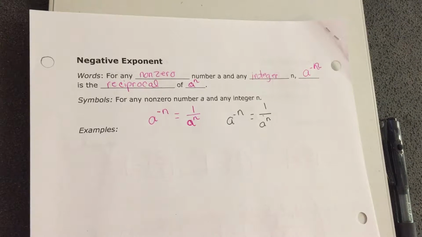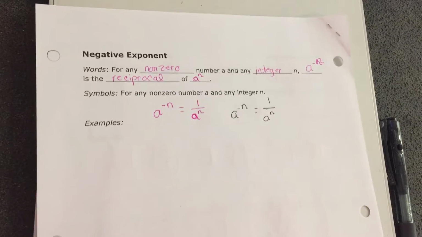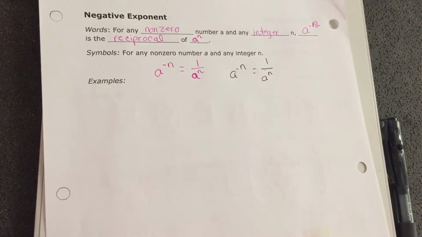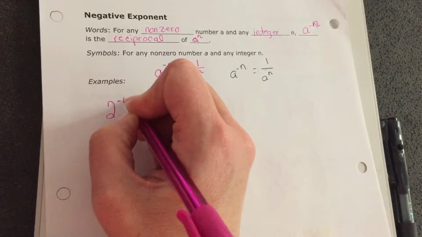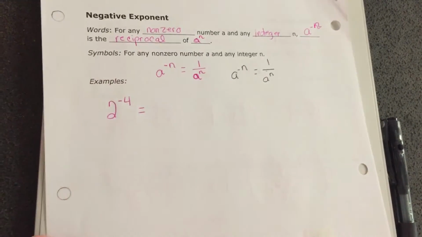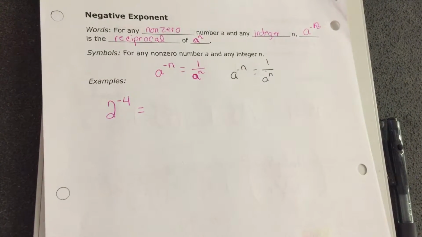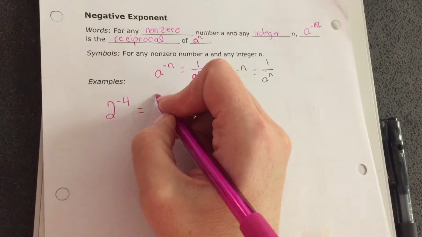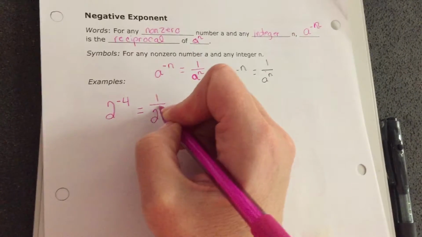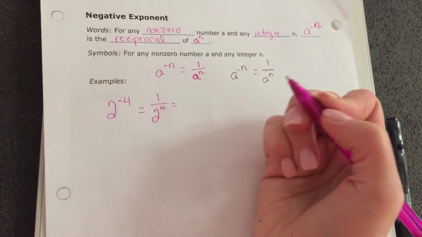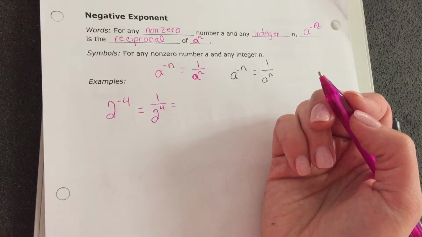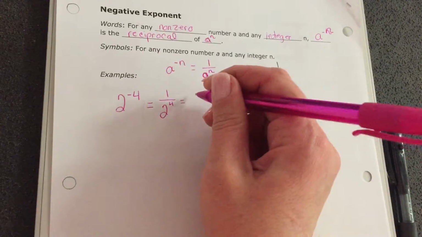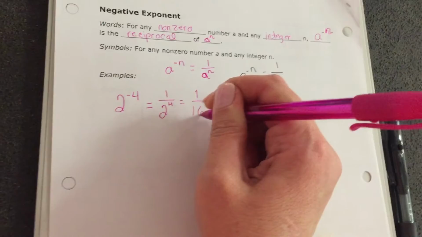So let's do a couple examples here. If you have 2 to the negative 4th, remember, that little negative sign is going to become our division. So we're going to write 1 over 2 to the 4th. And if you multiply out 2 times 2 times 2 times 2, it is 1 over 16.